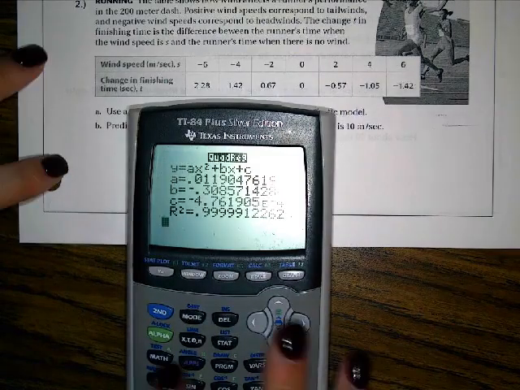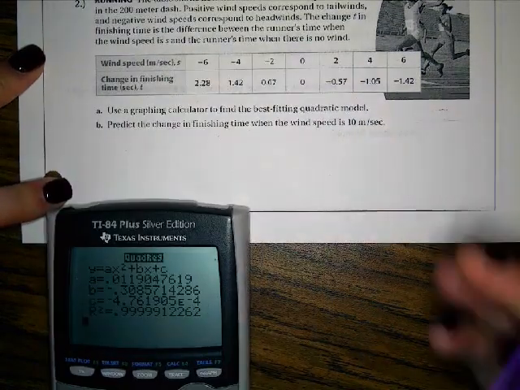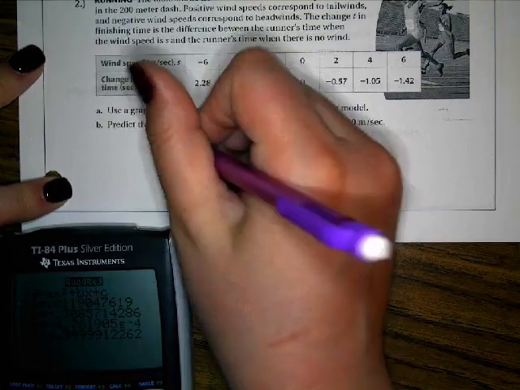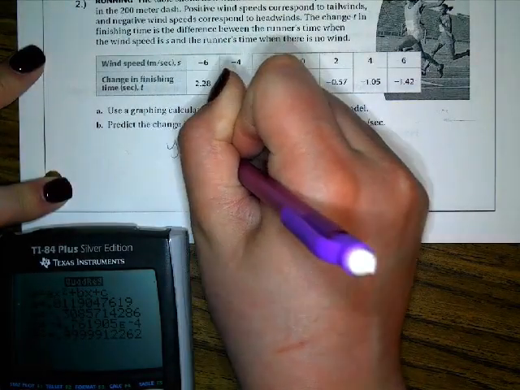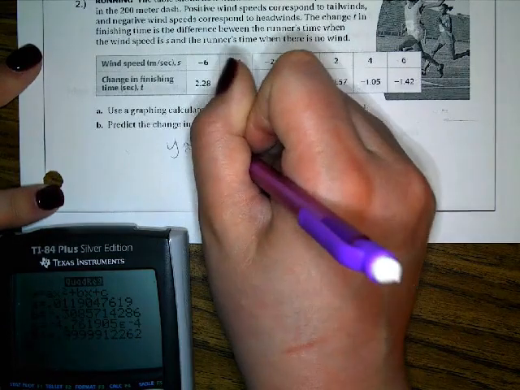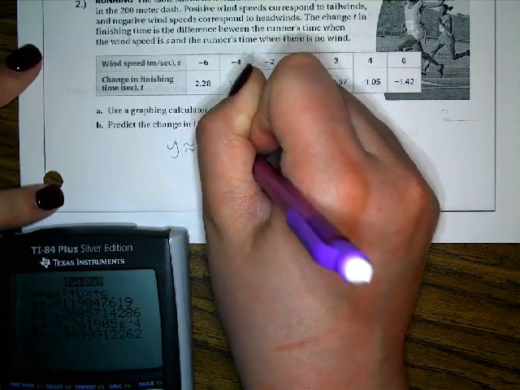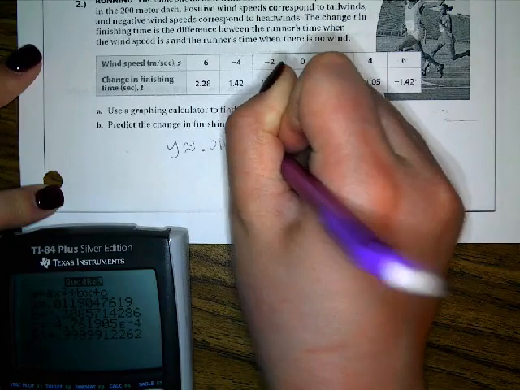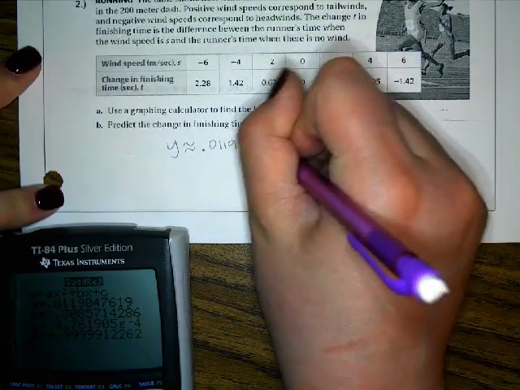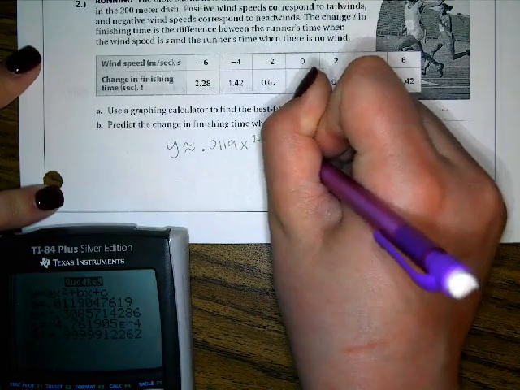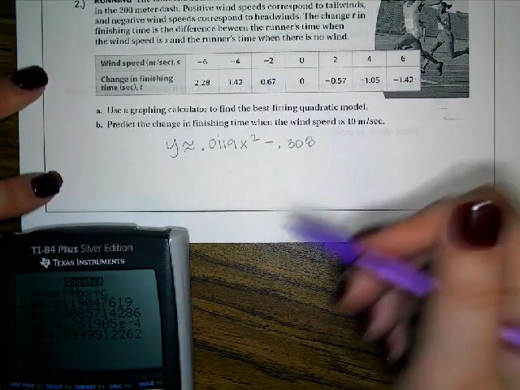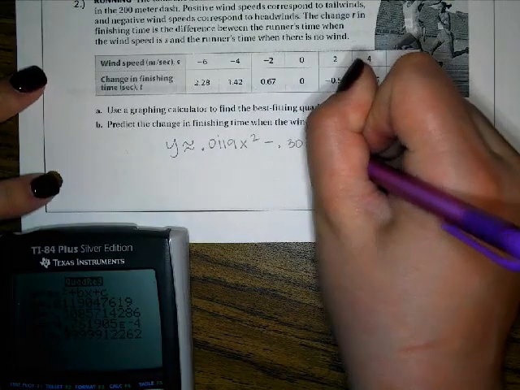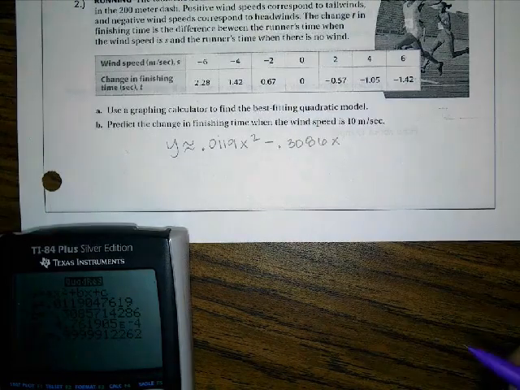Okay, so I'm going to write y is approximately 0.0119 x squared minus 0.308. The 5 is followed by a 7, so I'm going to round that to 6x.